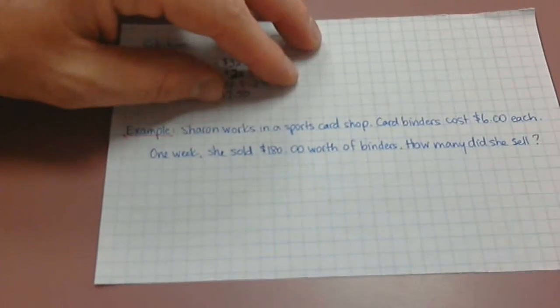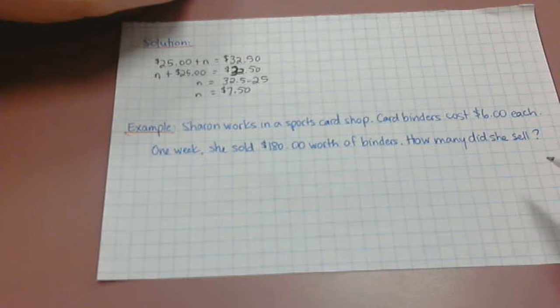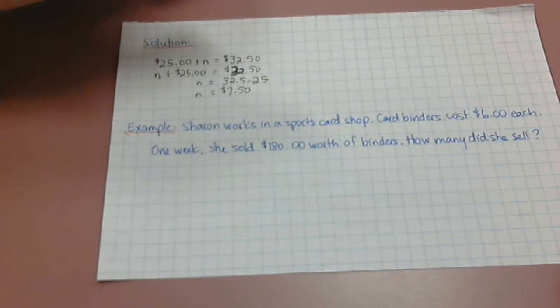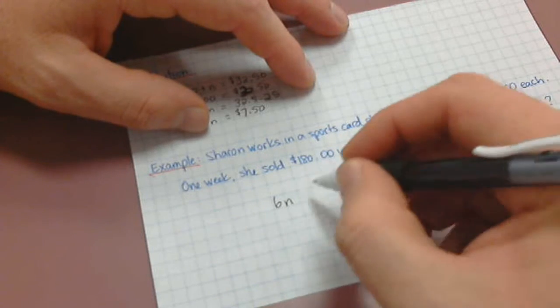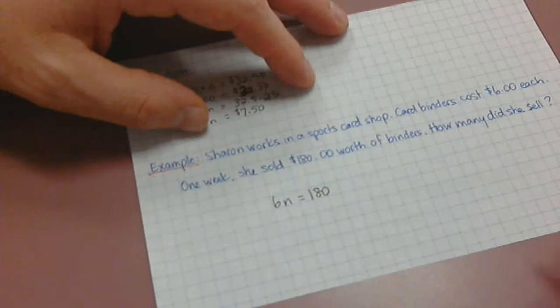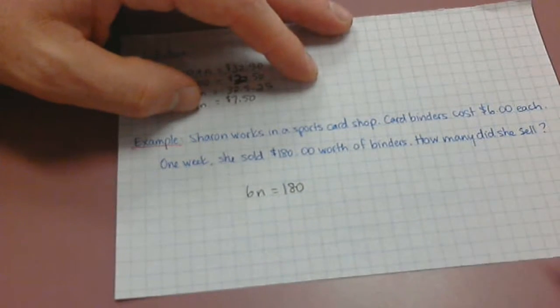If we look at the second word problem, Sharon works in a sports card shop, and card binders cost $6 each. In one week she sells $180 worth of binders. How much does she sell? It's going to end up being 6 times the number of binders equals 180. So that's going to be the equation that you're going to use to solve this problem.